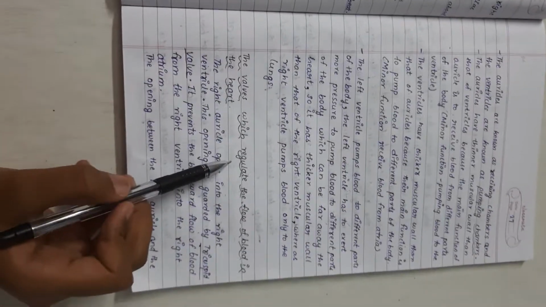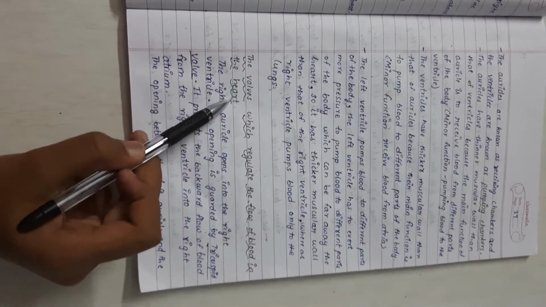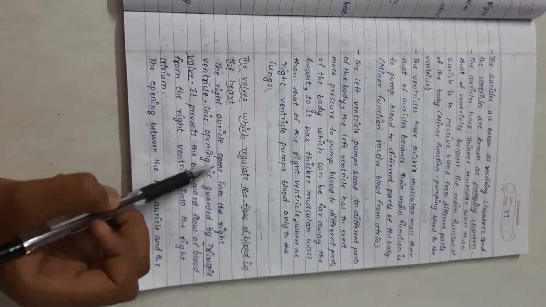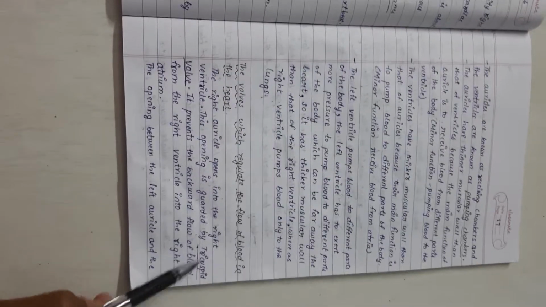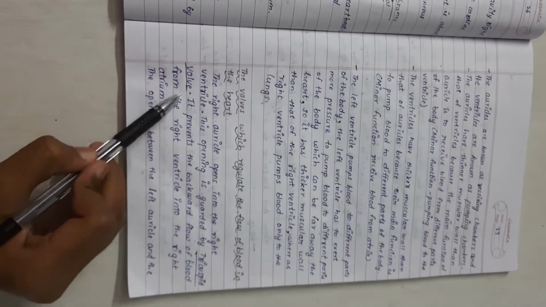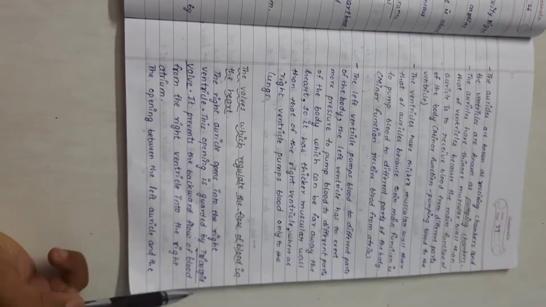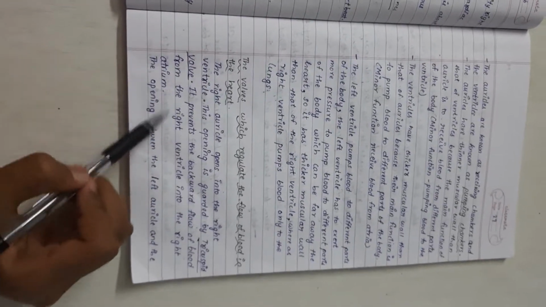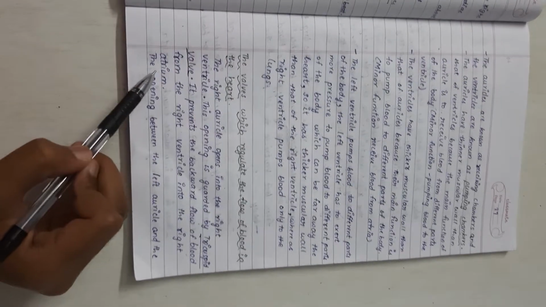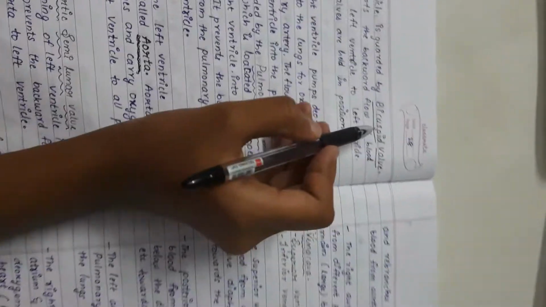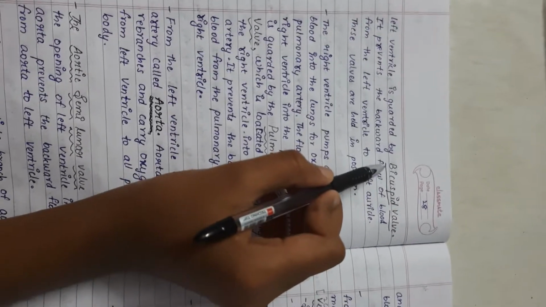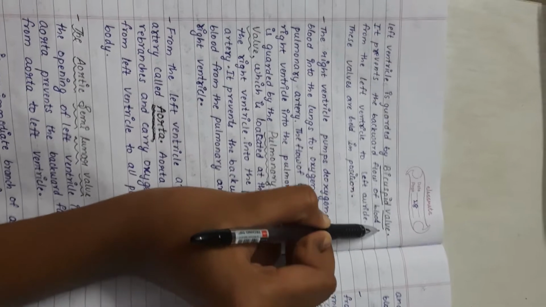The valves which regulate the flow of blood in the heart. The right auricle opens into the right ventricle. This opening is guarded by the tricuspid valve. It prevents the backward flow of blood from the right ventricle into the right atrium. The opening between the left auricle and the left ventricle is guarded by the bicuspid valve.